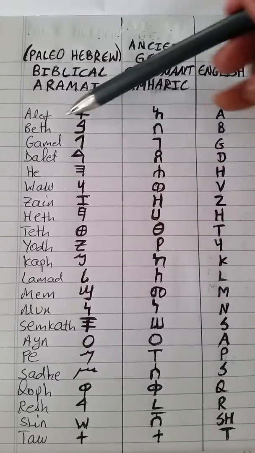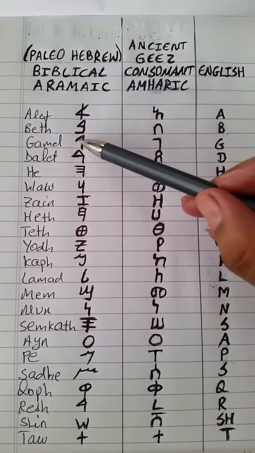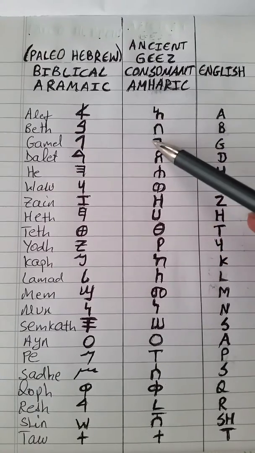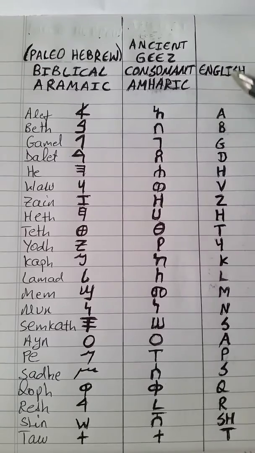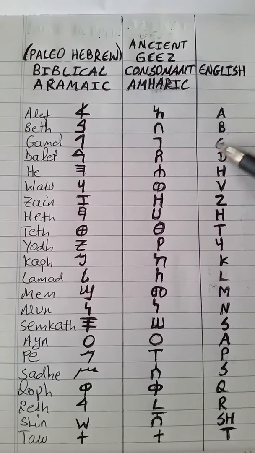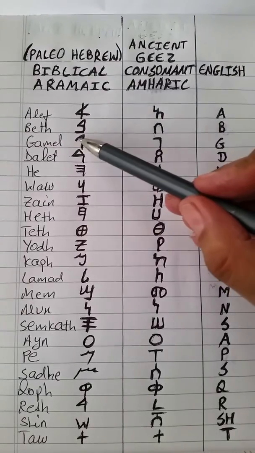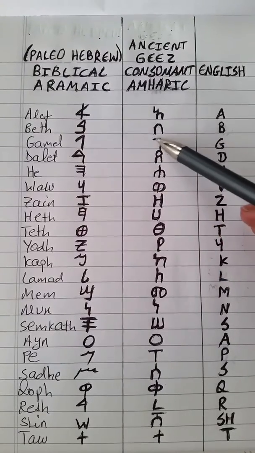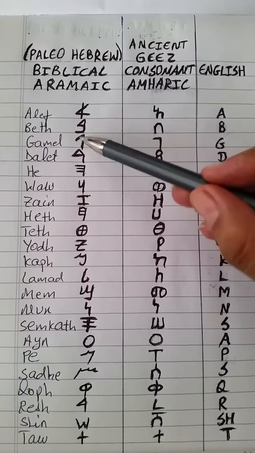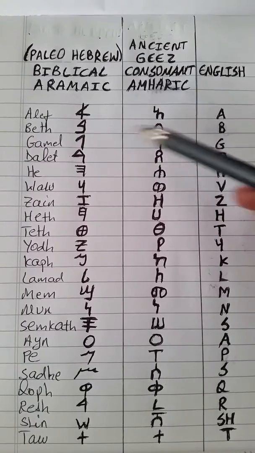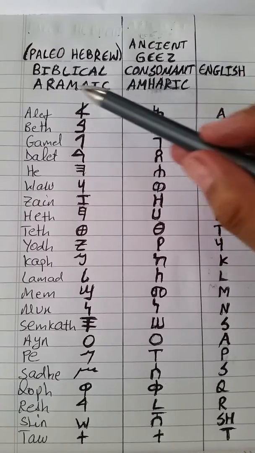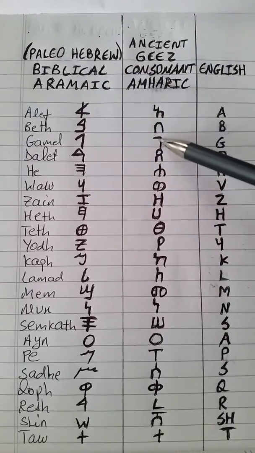Then the third alphabet is Gamel, represented by this sign. As you can see, it is the same as the G of the Amharic or Ge'ez, which is G of the English alphabet. It is a little downward here, but in Amharic it's straight, but still it's the same sign, representing the Gamel, G of the Aramaic, and in Amharic it is also G.